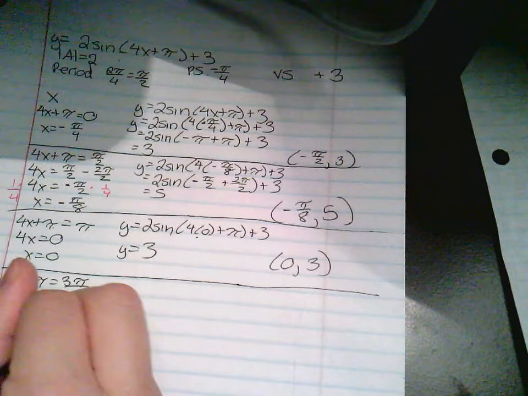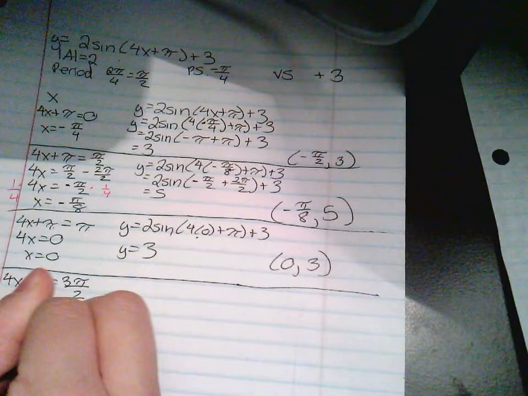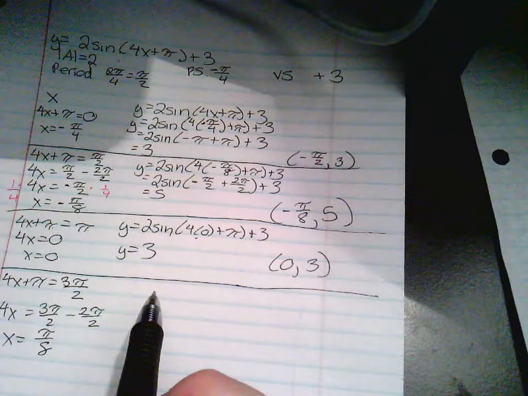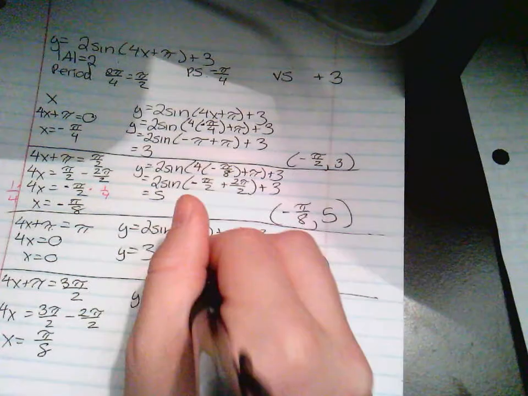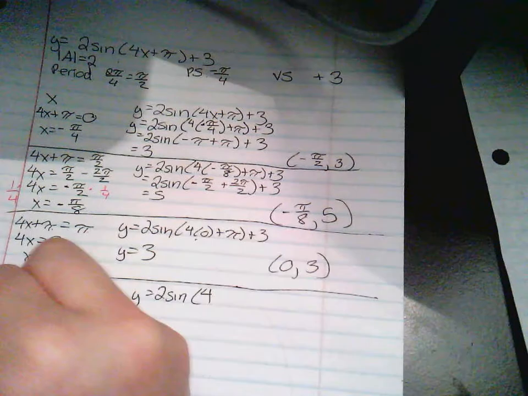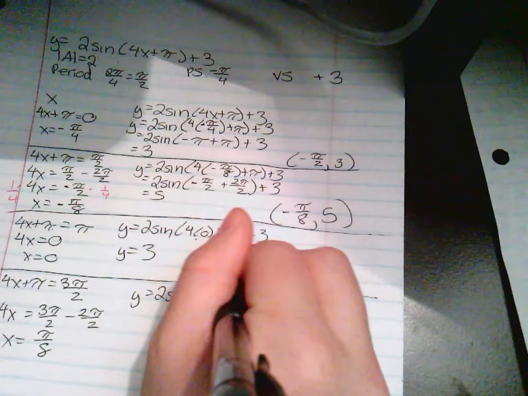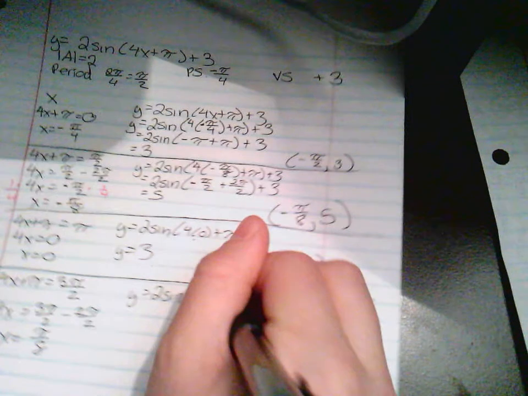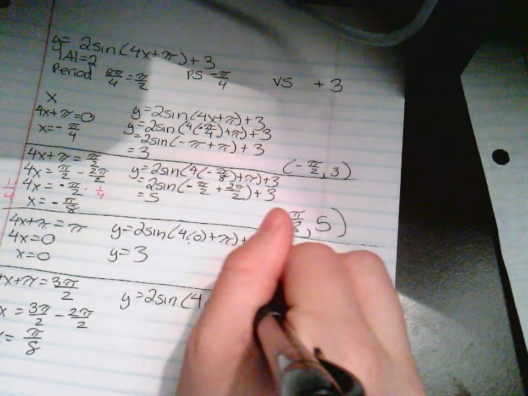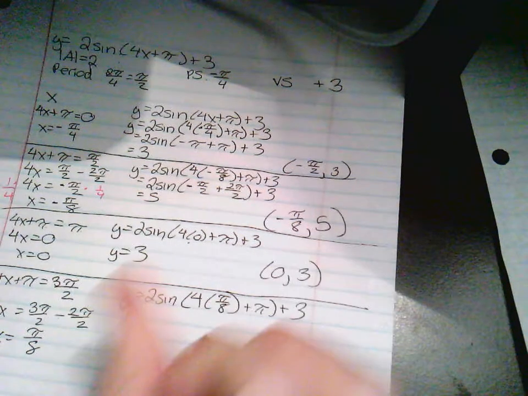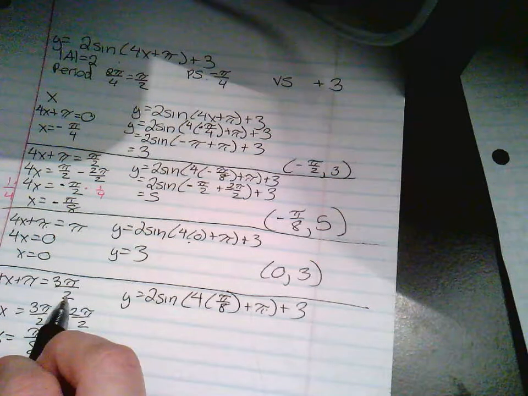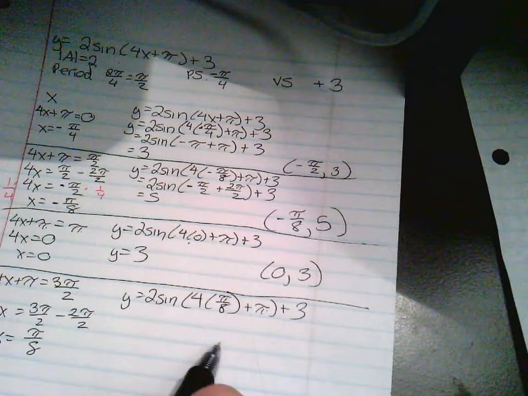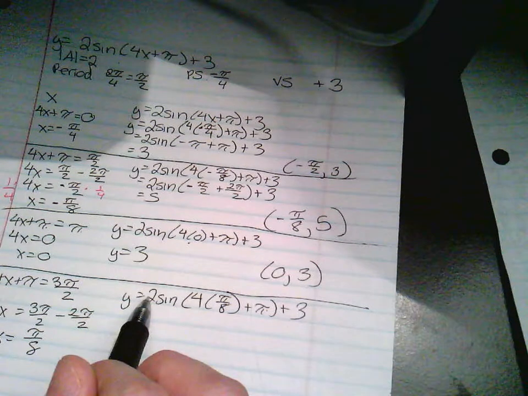Okay, so y equals 2 sine of 4 times pi over 8 plus pi plus 3. So pi over 2 plus 2 pi over 2 is 3 pi over 2. Sine of 3 pi over 2 is negative 1. 2 times negative 1 is negative 2. Negative 2 plus 3 is positive 1.